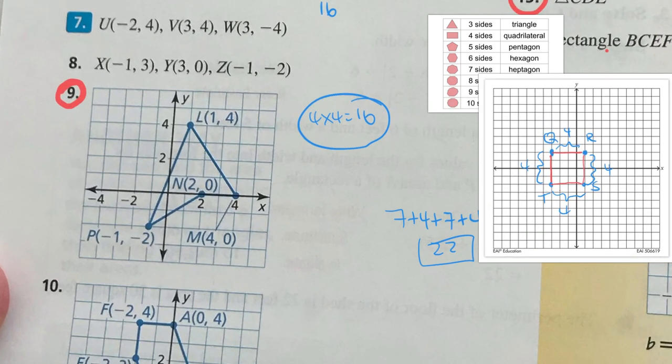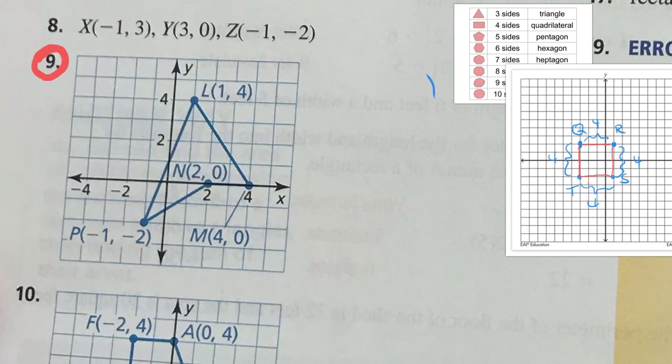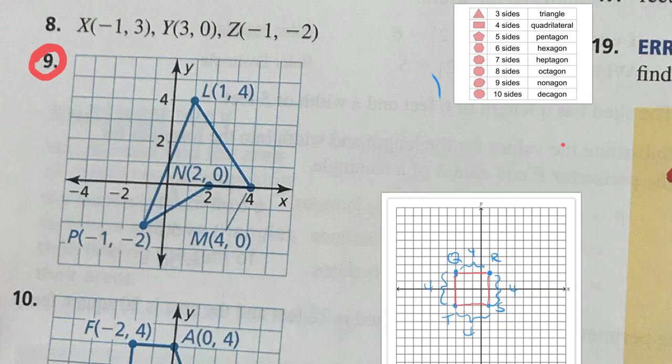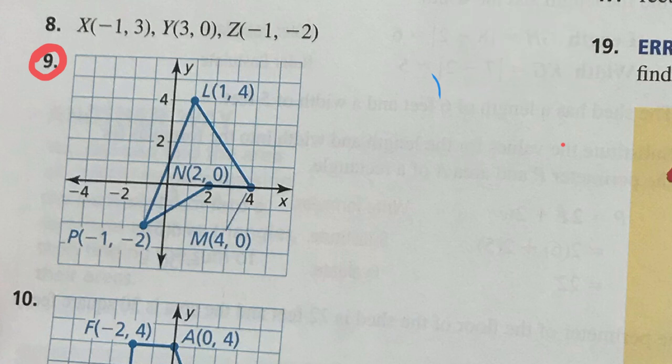Okay. So this is what I was sort of talking about, where it can get a little more challenging. So for problem number 9, there are different pieces of this that we're going to have to find, which is going to be a little bit tedious, unfortunately, but we are going to have to use the distance formula now.